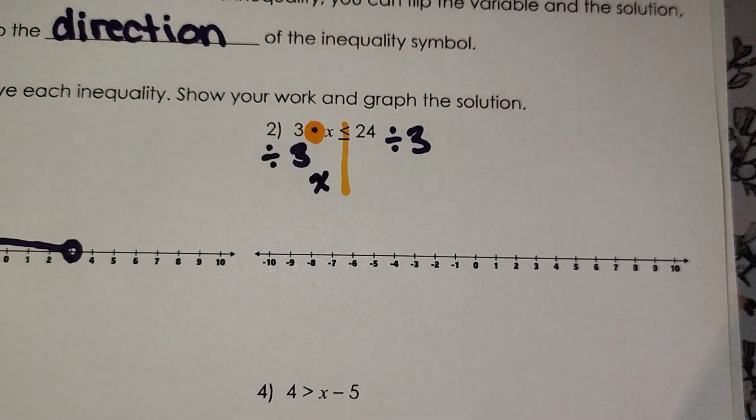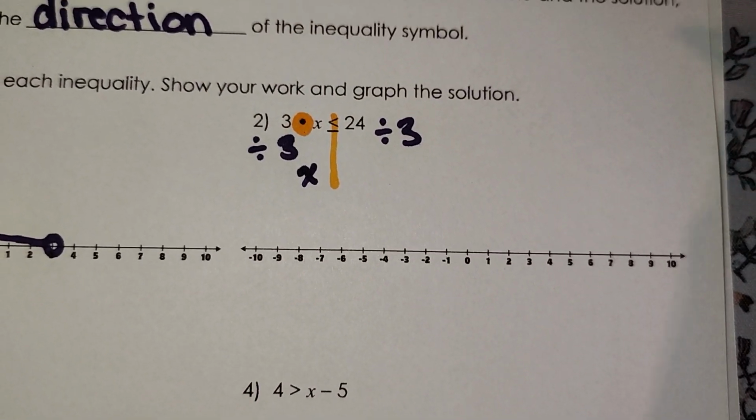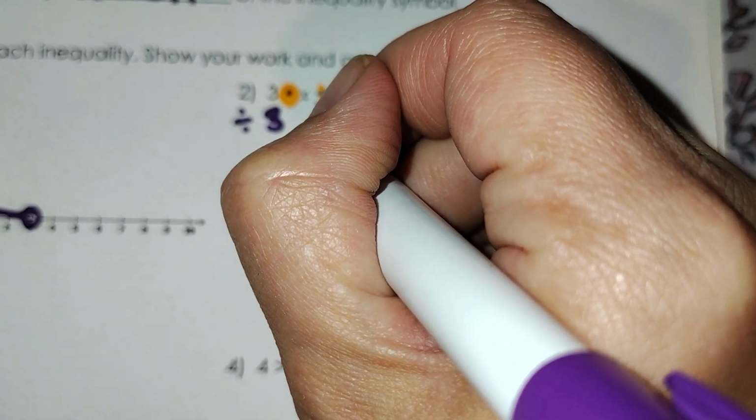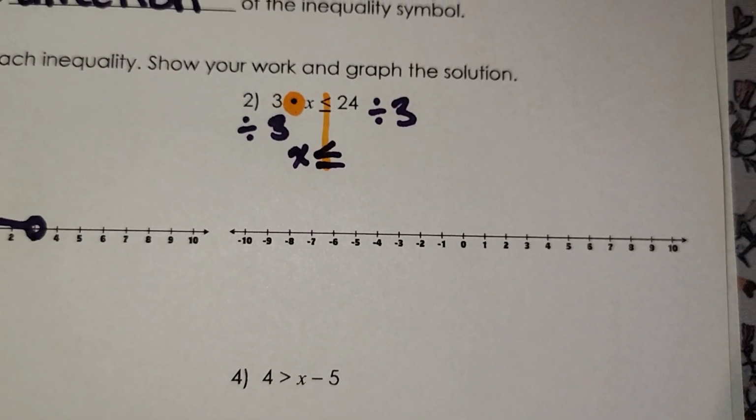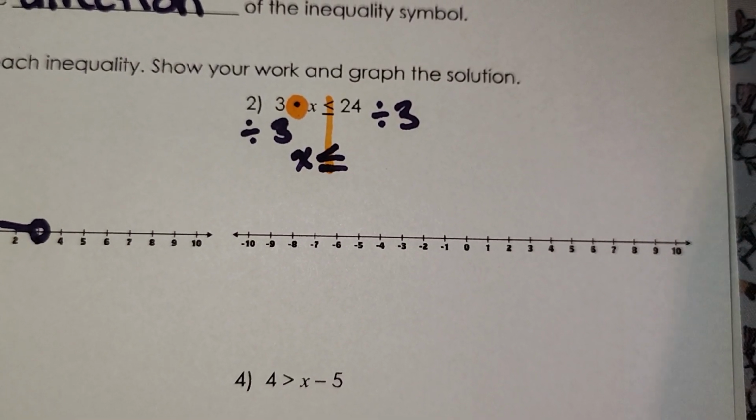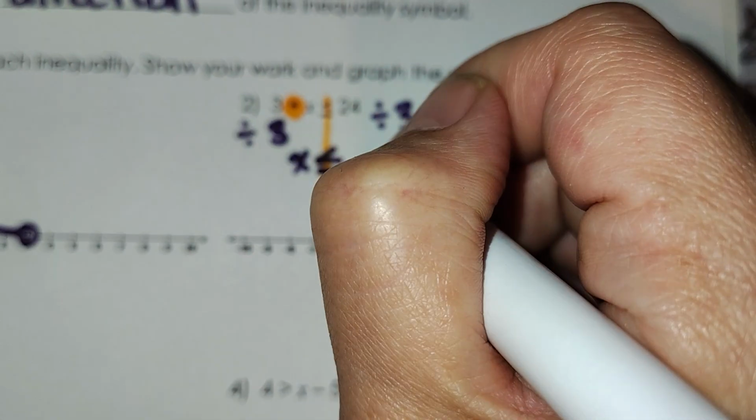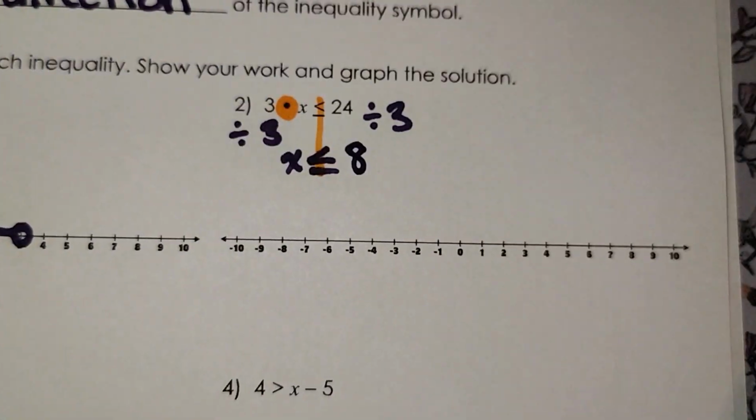Great. So hopefully somebody said 8. Because we have brain cells in 6th grade. I know we don't always act like it. X is less than or equal to 8.